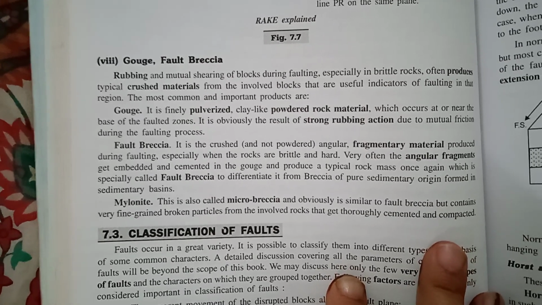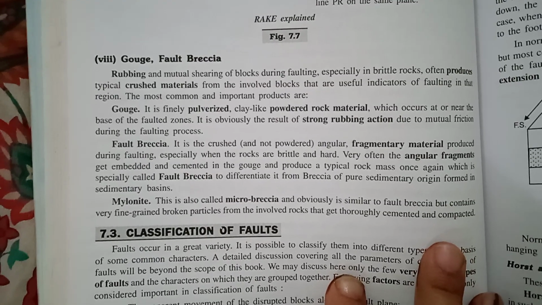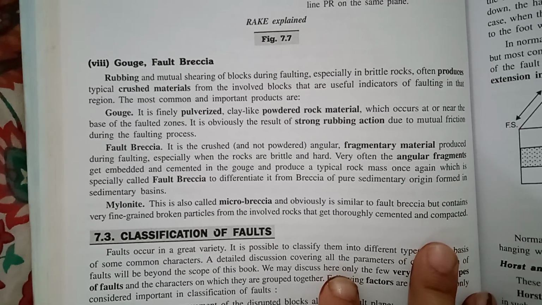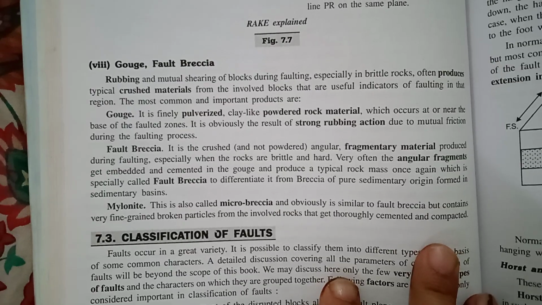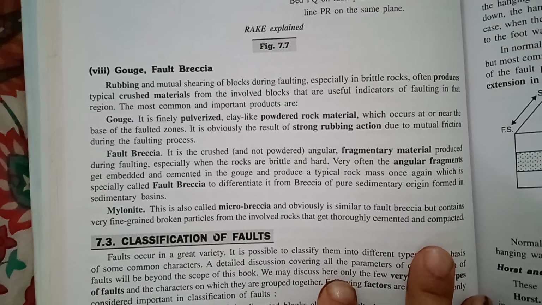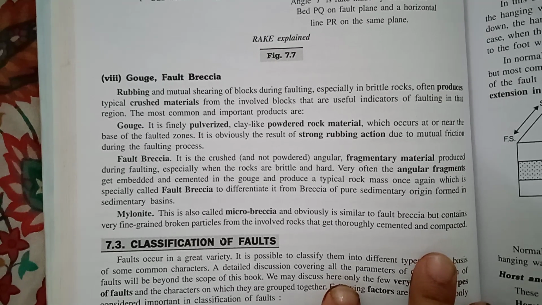Mylonite: this is also called microbreccia, and obviously is similar to fault breccia but contains very fine-grained broken particles from the involved rocks that get thoroughly cemented and compacted.